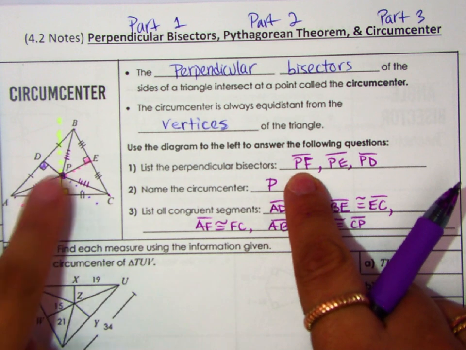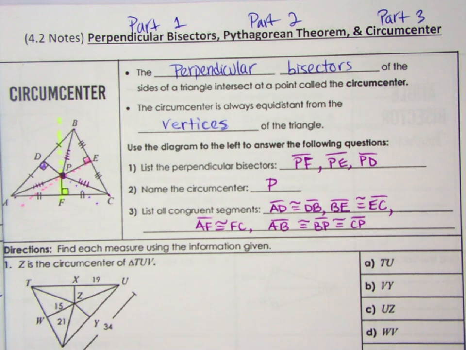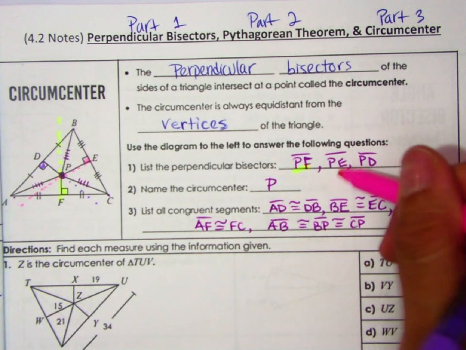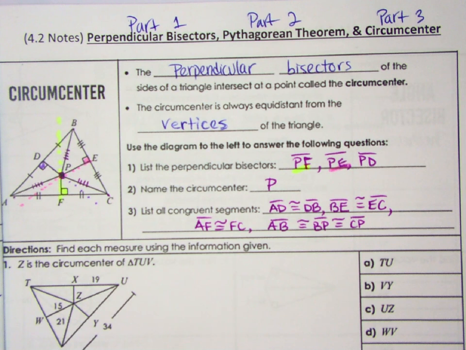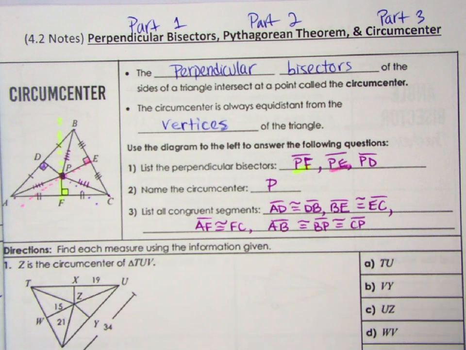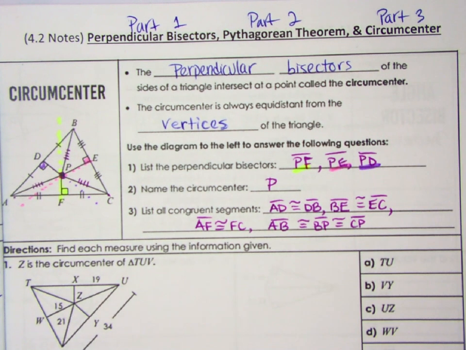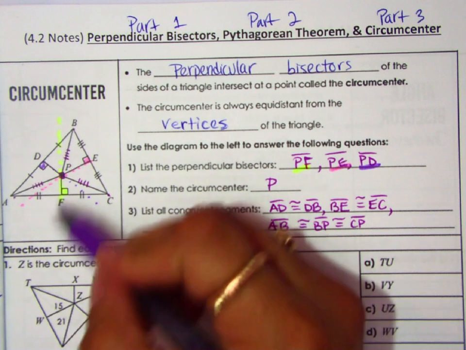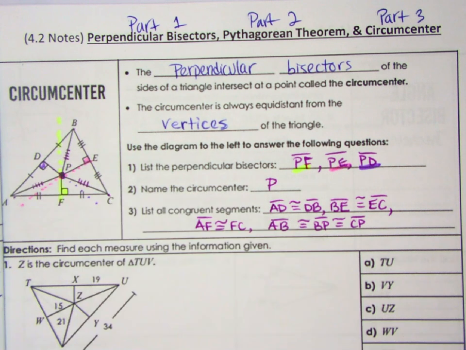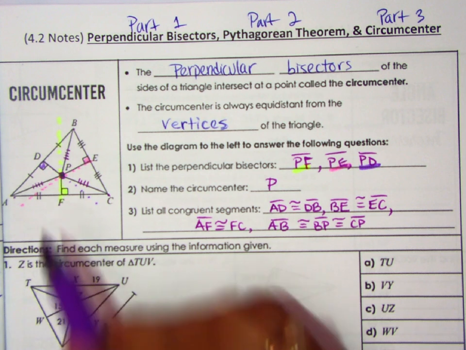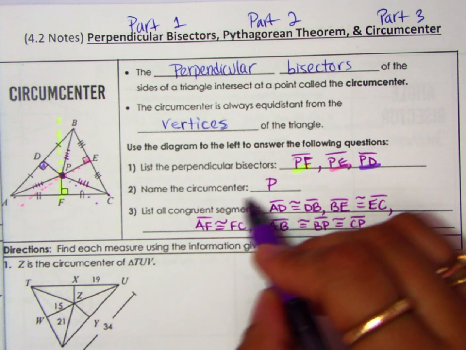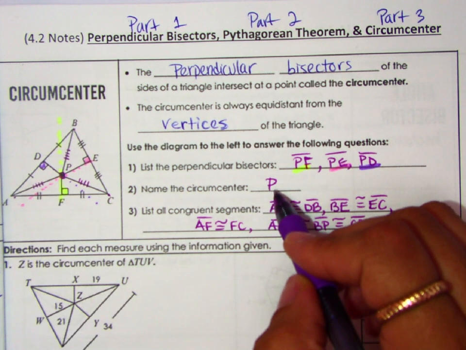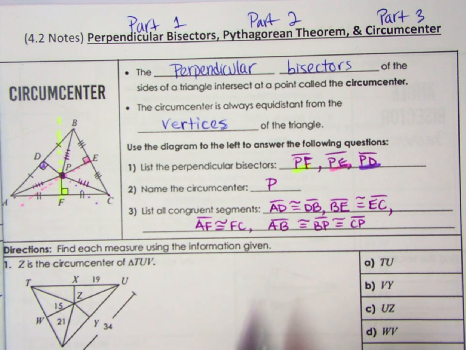So PF, that's the yellow one. And then PE, this one right here, that's the pink one. And then PD, this one right here, that's the purple one. So those are the perpendicular bisectors right there, and right there. That creates that middle point, and that's going to be the letter P, that point P.